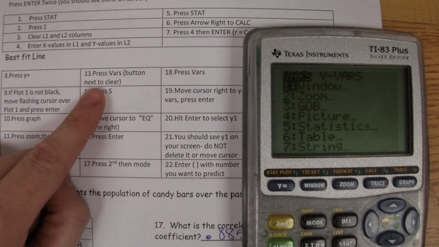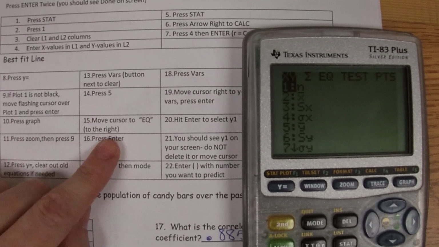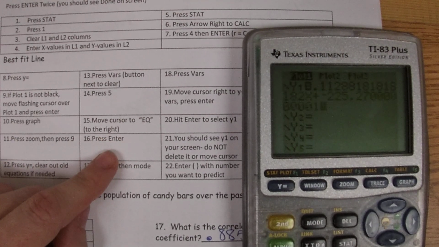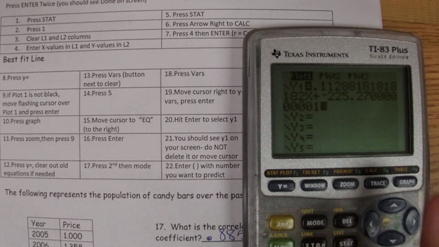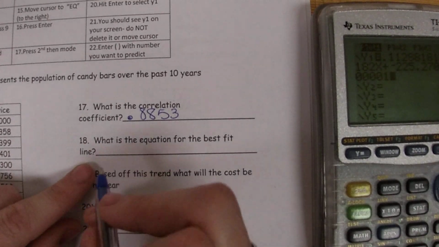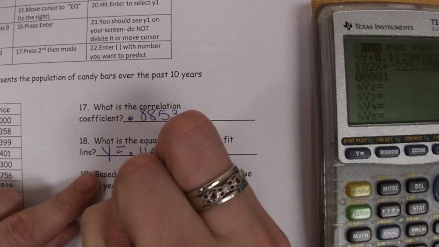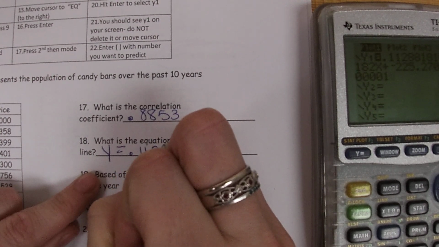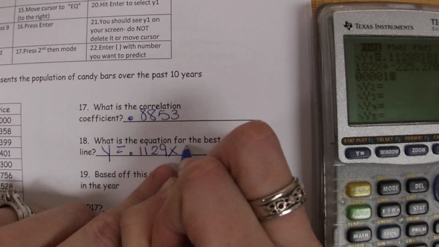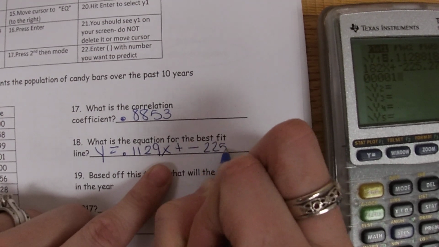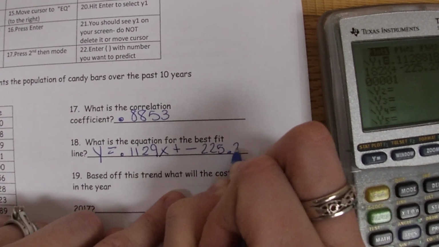We're going to press vars. Press 5. Move the cursor to EQ. Press enter. Okay, what we see here is going to be the answer to 18, so you have to have that Y equals 0.112. I'm just going to round. You have to have the X, right? I rounded the number in front of it, but I still have to have the X, plus negative 225.27.